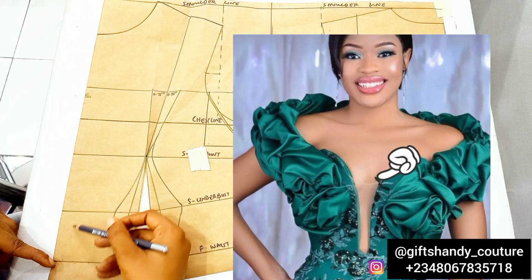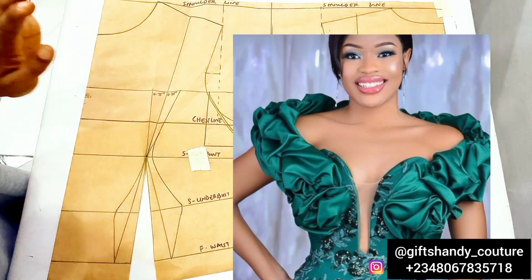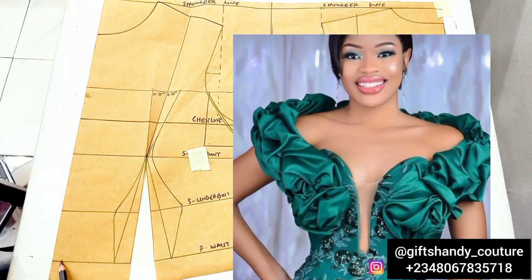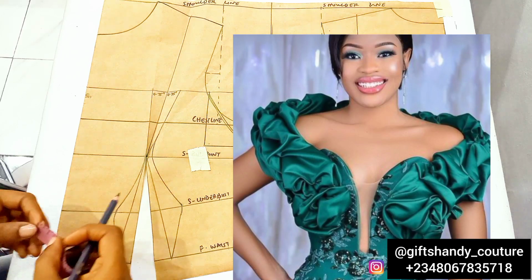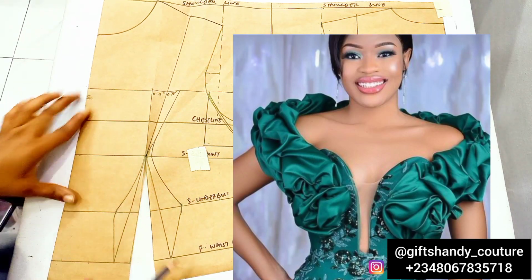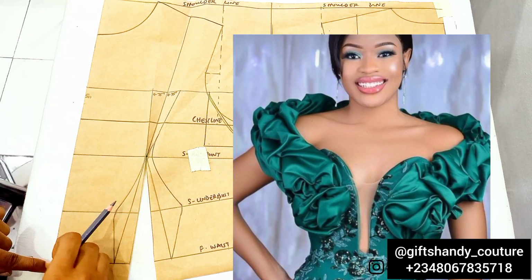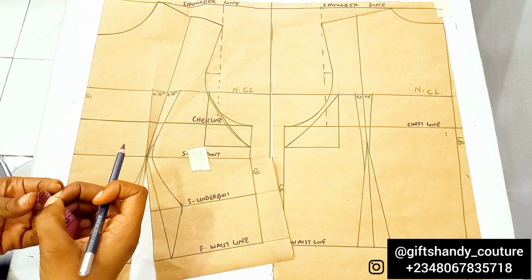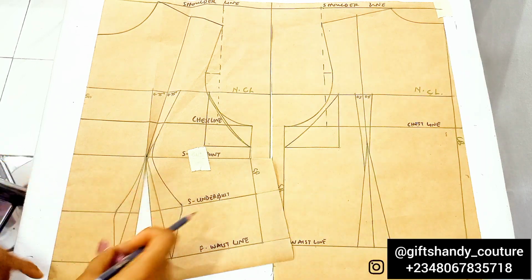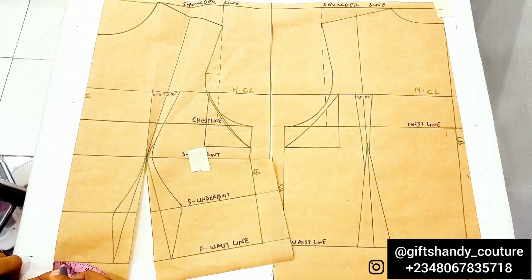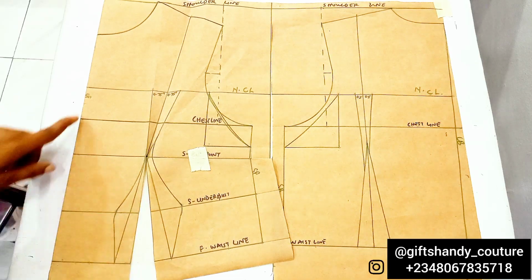So in order for me to draft that, I would just create my style line. Now to create the style line, the first thing you want to do is to determine how wide you want your yoke to be. For me, I want my yoke to be 0.75 inch wide by the time I open it up on my waistline. So I'll just divide the 0.75 into 2.